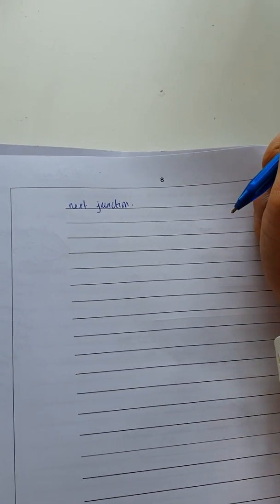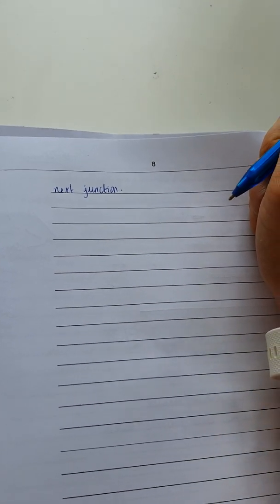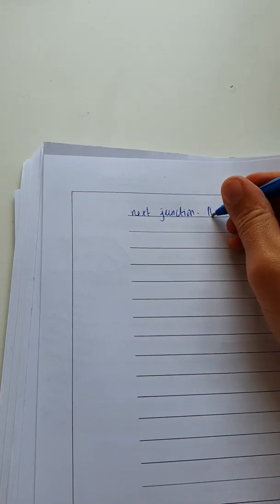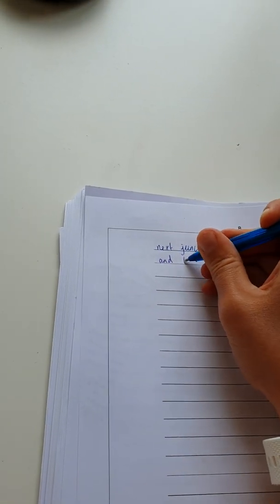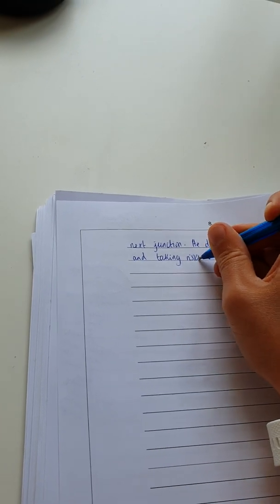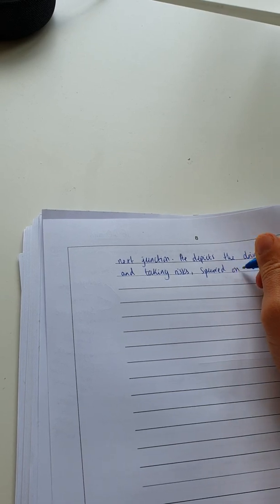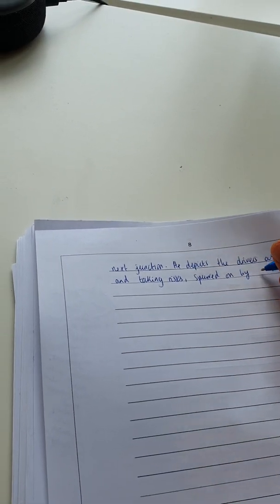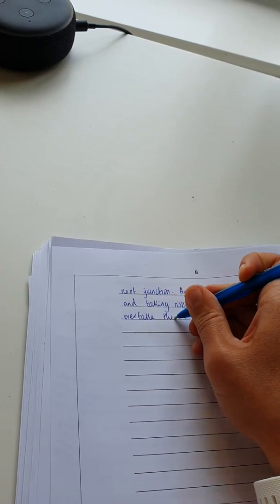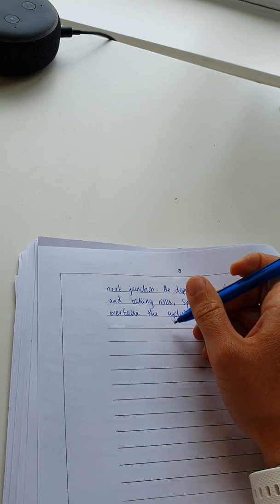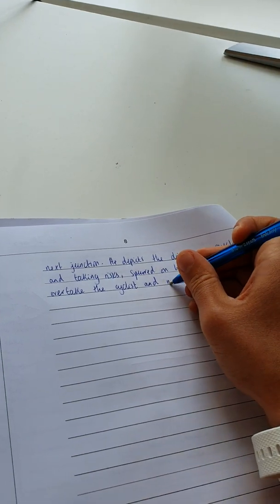So I might develop this and talk about how the drivers are being portrayed or depicted here. And just continue this a little bit more. So he depicts the drivers as reckless and taking risks, spurred on by a desire to overtake the cyclist and make their journey quicker.